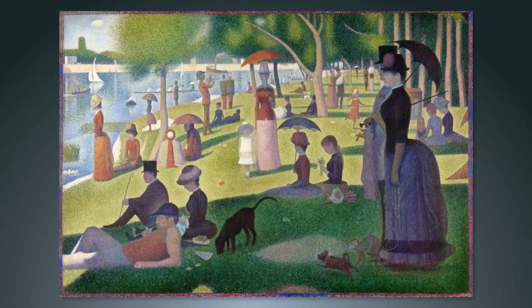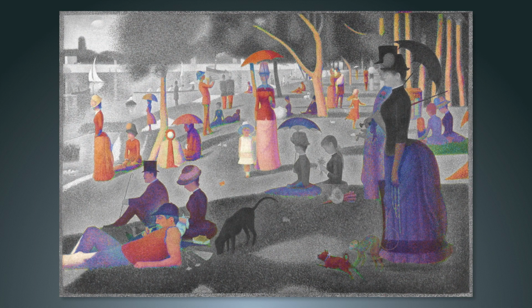A Sunday Afternoon on the Island of Le Grand Jatte is Georges Seurat's most famous work. Thinking back to what we've learned about color values and harmonies, how does Seurat use color to create a specific mood in this painting? What feeling does the color scheme in Seurat's painting create for you? For me, I get a feeling of calm and relaxation.